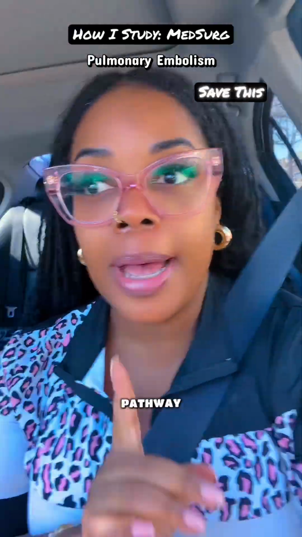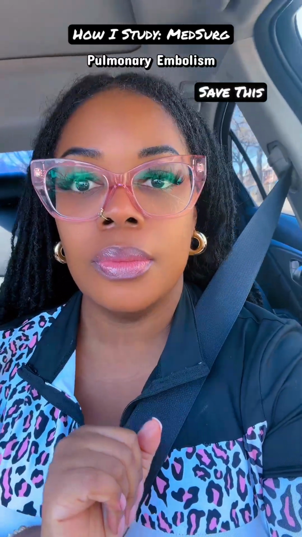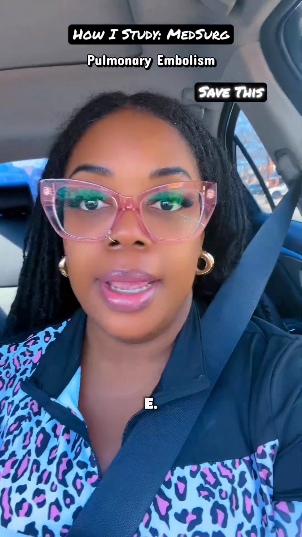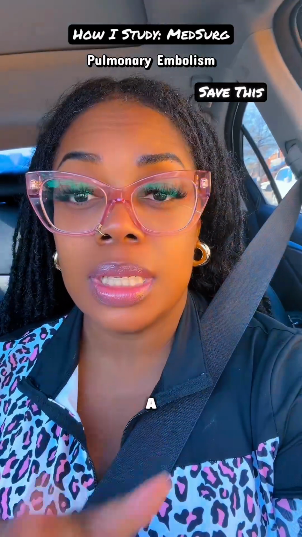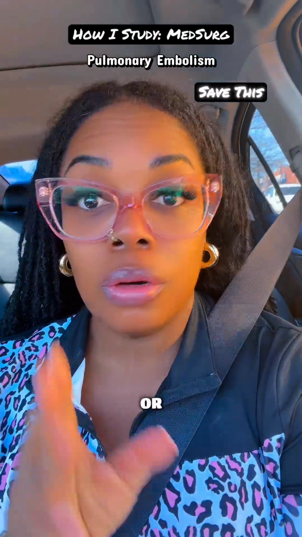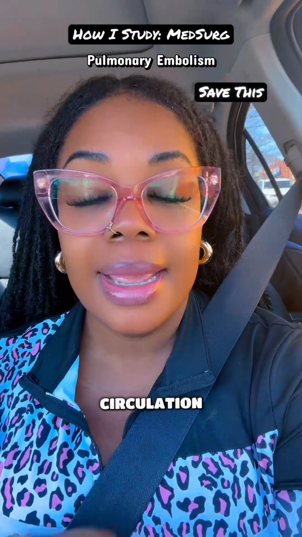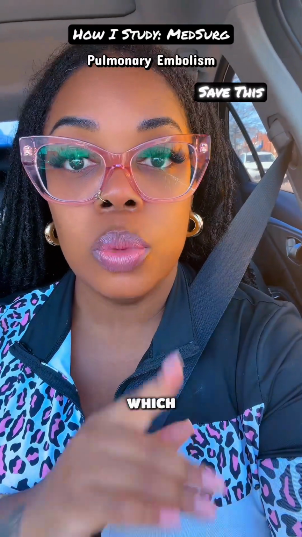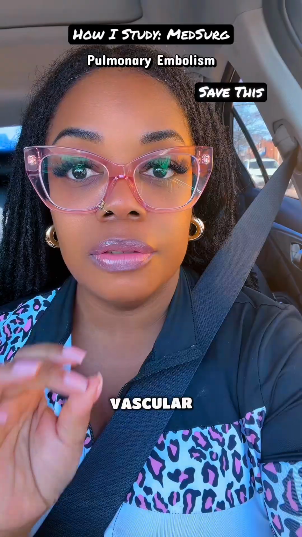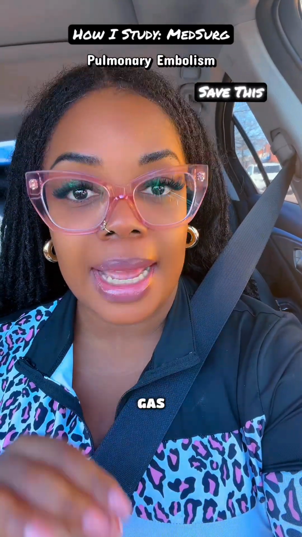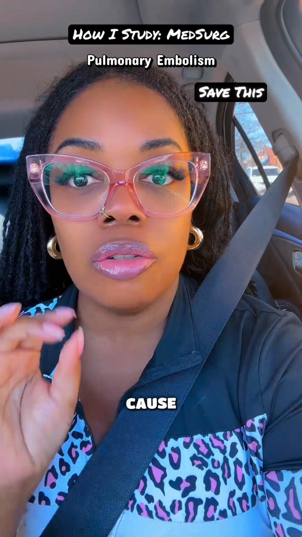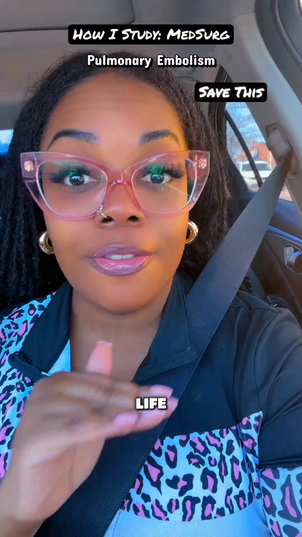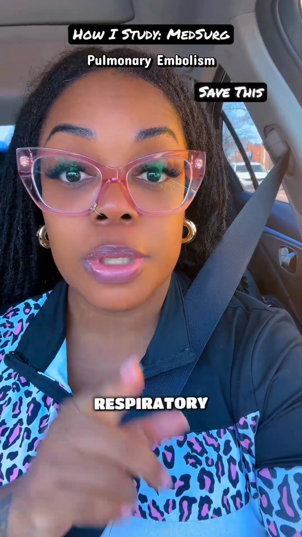Step 1 is the patho breakdown. A pulmonary embolism, or PE as it's known, occurs when a substance, most commonly a blood clot or a thrombus, enters the venous circulation and settles in the pulmonary artery. This obstructs blood flow to the lungs, which causes a sudden increase in pulmonary vascular resistance. This leads to impaired gas exchange and can quickly cause right-sided heart failure and decreased cardiac output. It's a life-threatening cardiovascular and respiratory event.